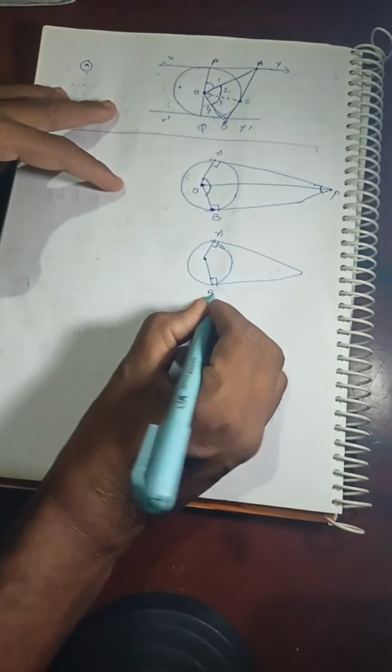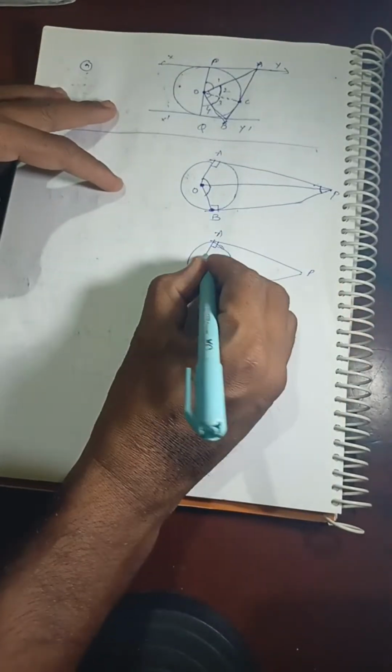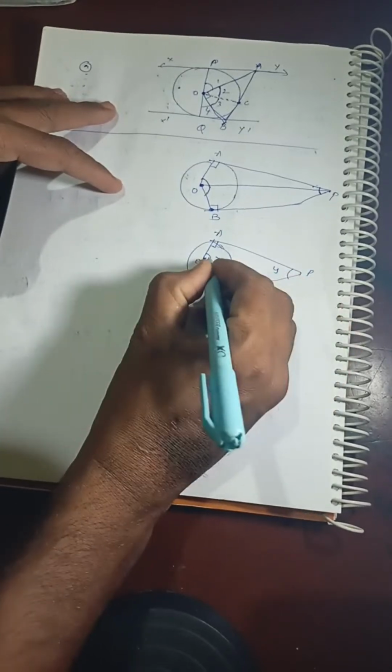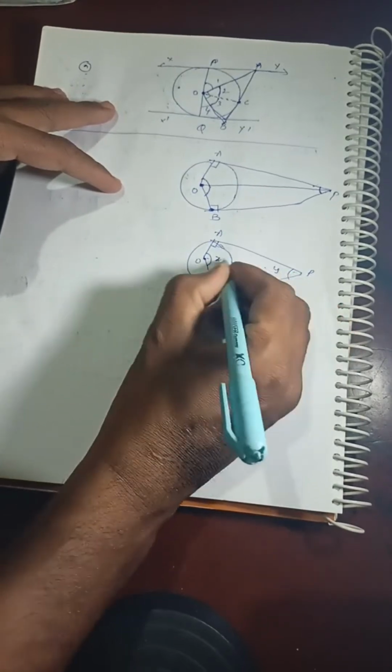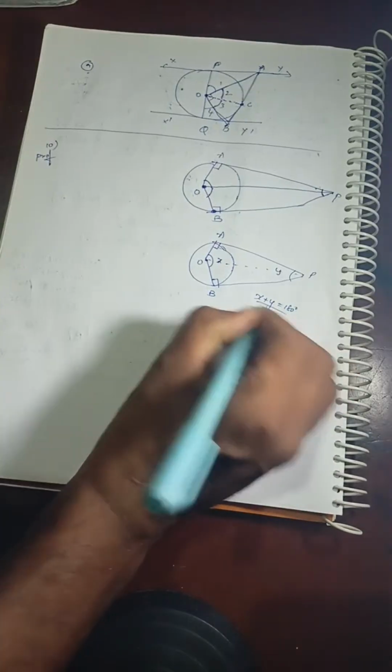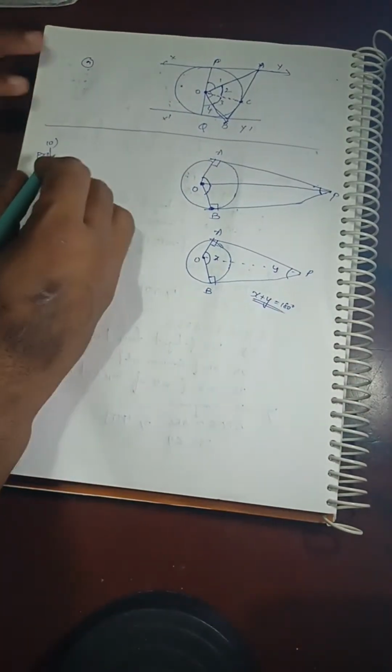We are getting A, B, this is at A. So this one and this one I am taking as angle X and angle Y. Generally if you draw with the lines, this angle we have to show is supplementary. That means X plus Y we have to show equals 180 degrees. That's it. Now see how we are going to write that.